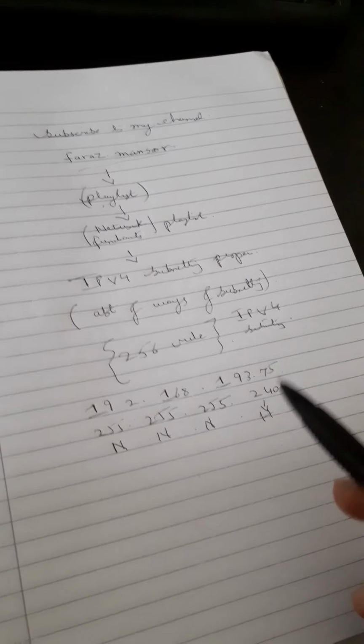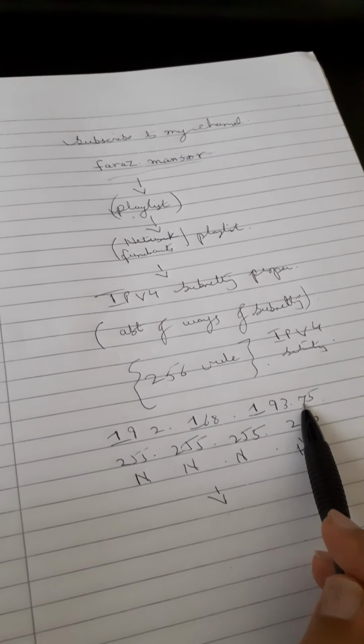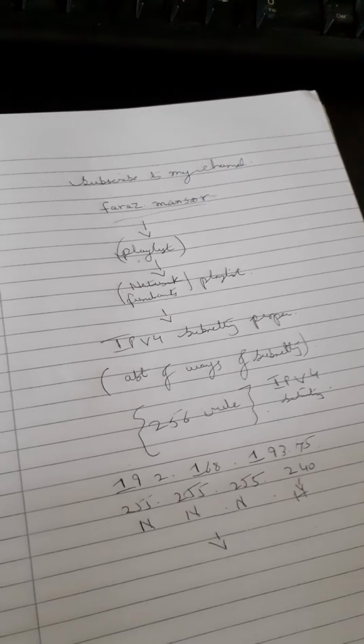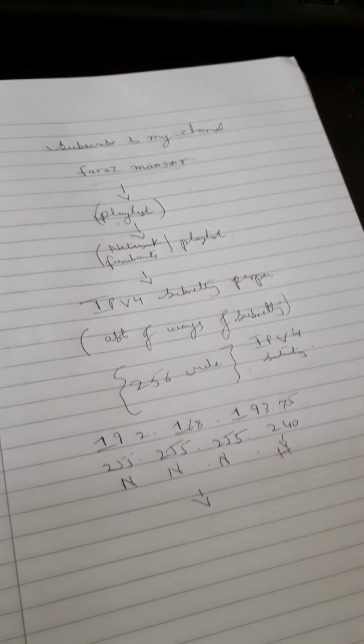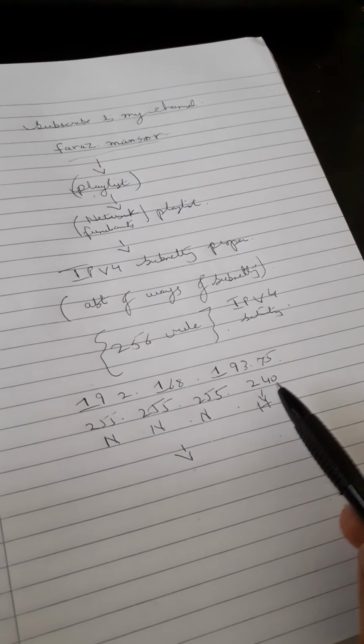So similarly, I'll take another IP address. See that: 192.168.193.75, that's a class C IP address. Remember that, class C. Right, we'll take another one.